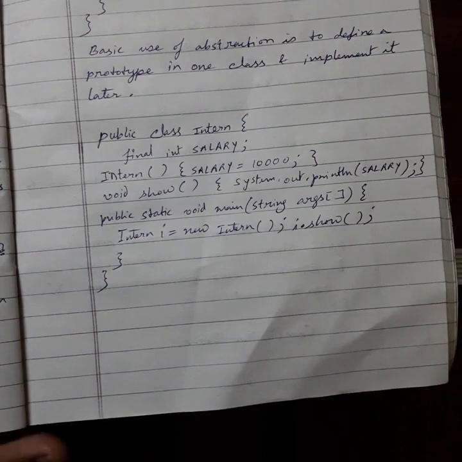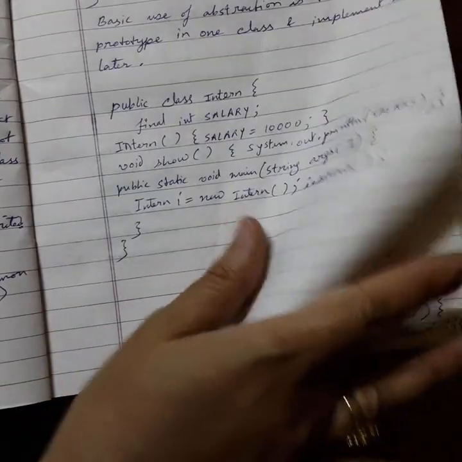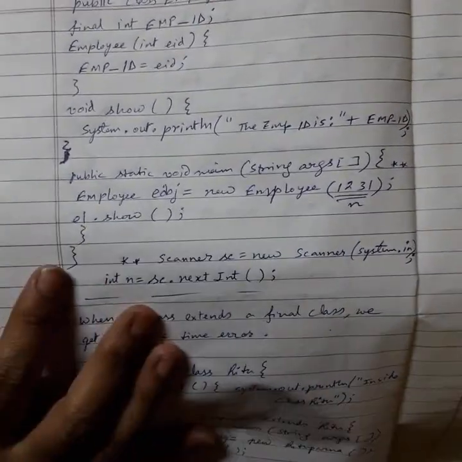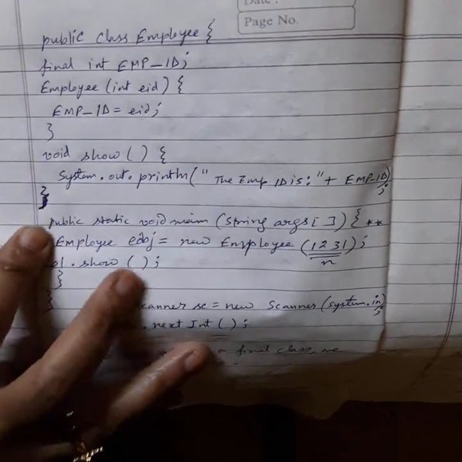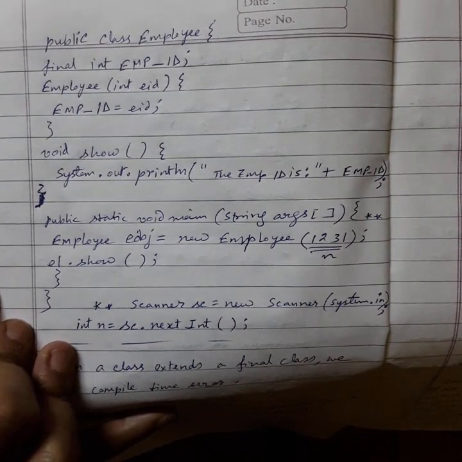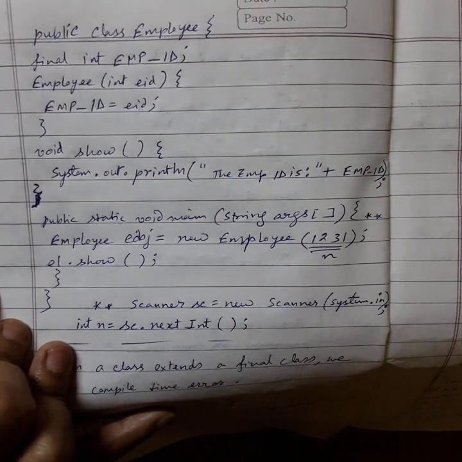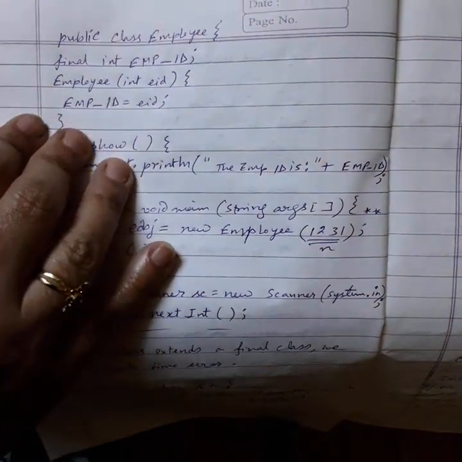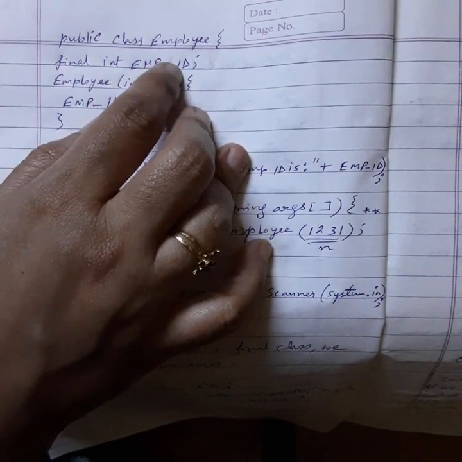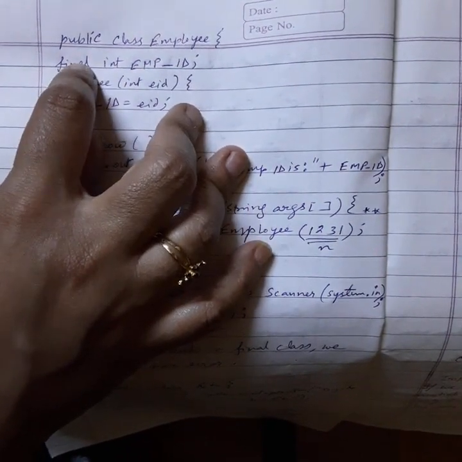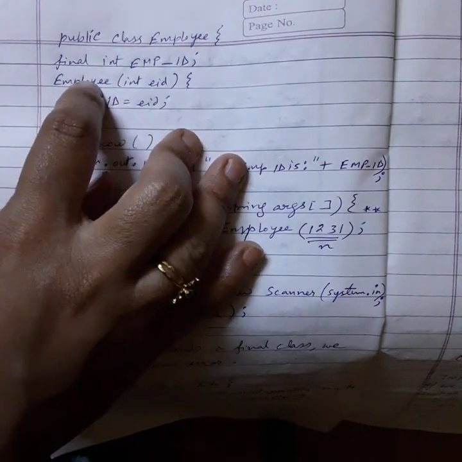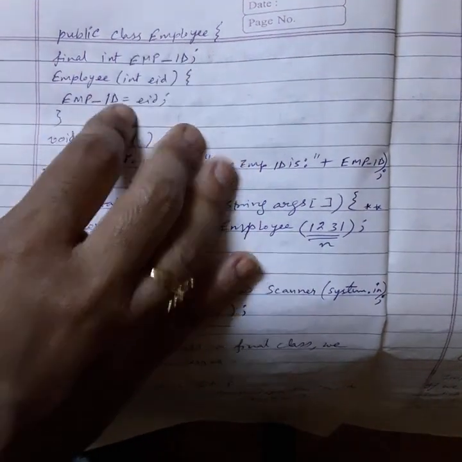Now here I've got a piece of code to show you. Another piece of code where we have an uninitialized variable declared of data type int, and it is final, and it is getting initialized in the Employee constructor.